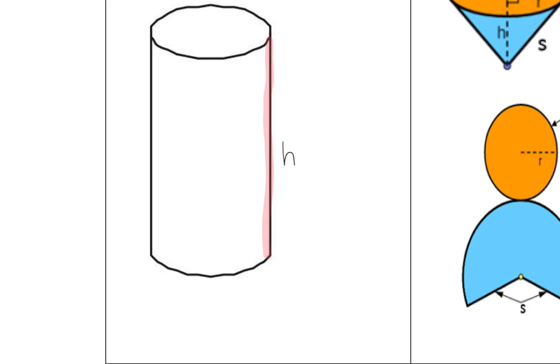The other piece of information that you need for your cylinder is your radius. So in your base, from the middle of your cylinder to the outmost of your circle, this is going to be called your R, your radius.